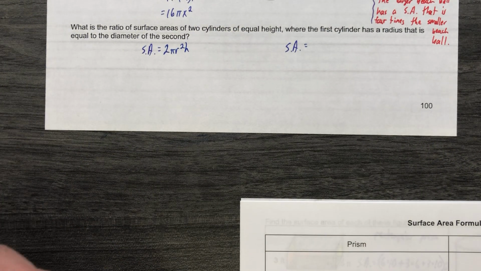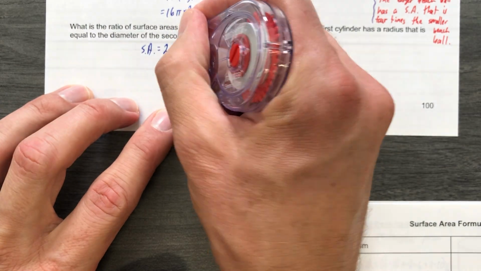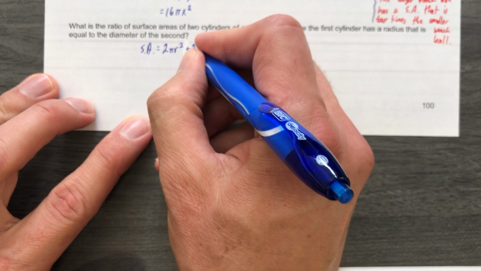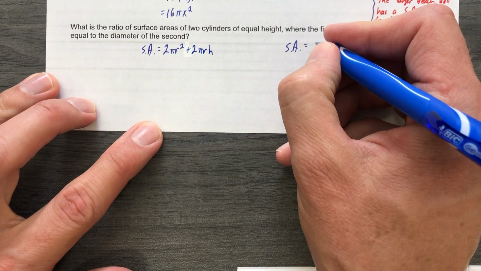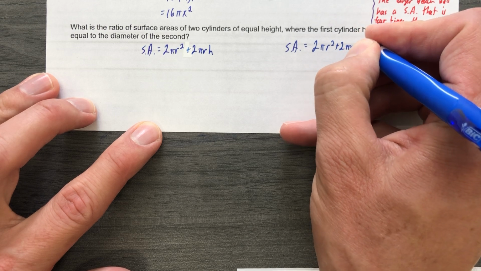Whoops. Don't put that h. White out, white out alert. 2 pi r squared plus 2 pi r h. So same thing here. 2 pi r squared plus 2 pi r h.